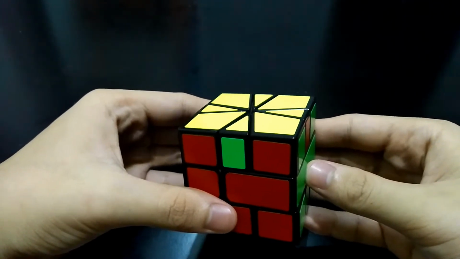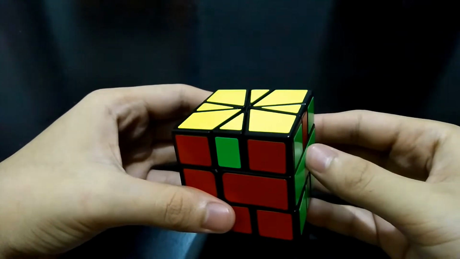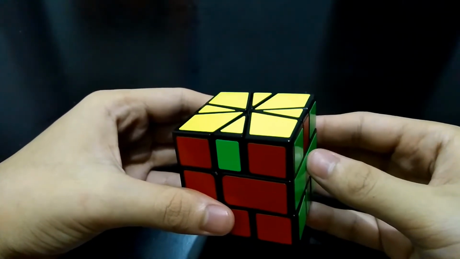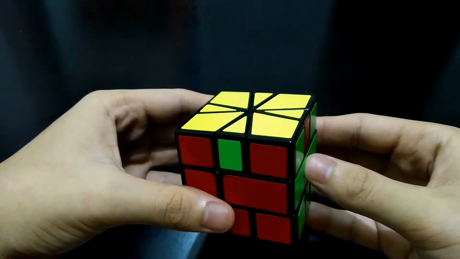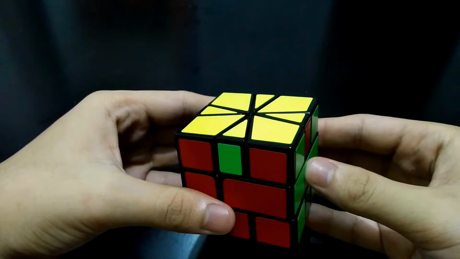I'm sure that you came here because you are struggling to permute these last two edges. You definitely have a parity. Before we start, if you don't know how to read algorithms yet for Square-1, please watch my tutorial about cube notations.